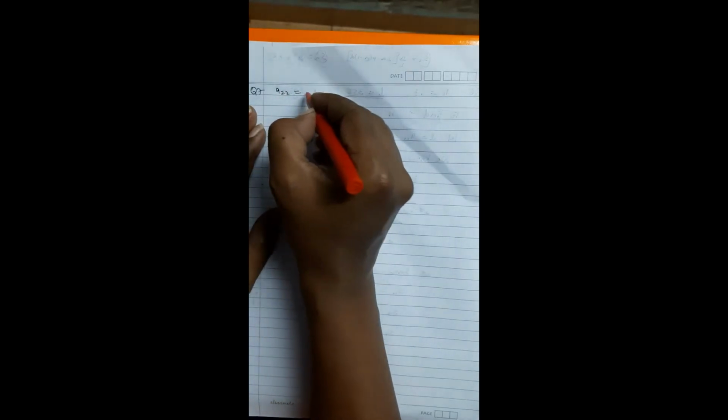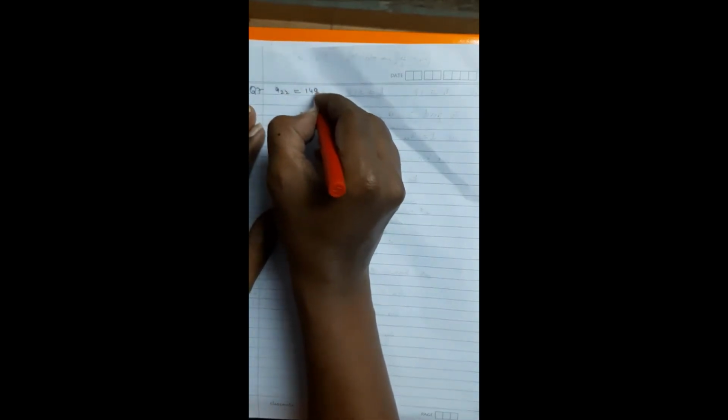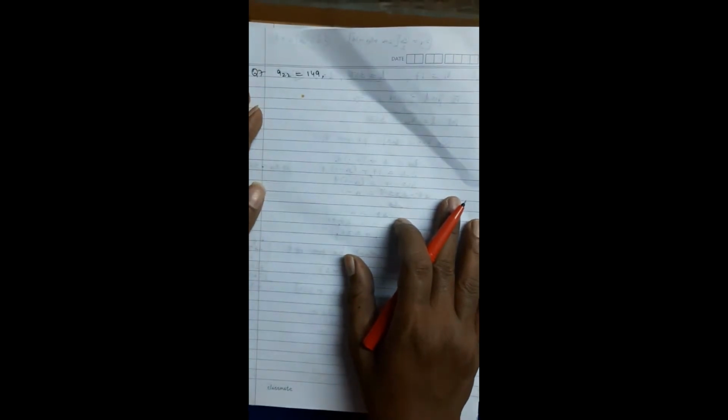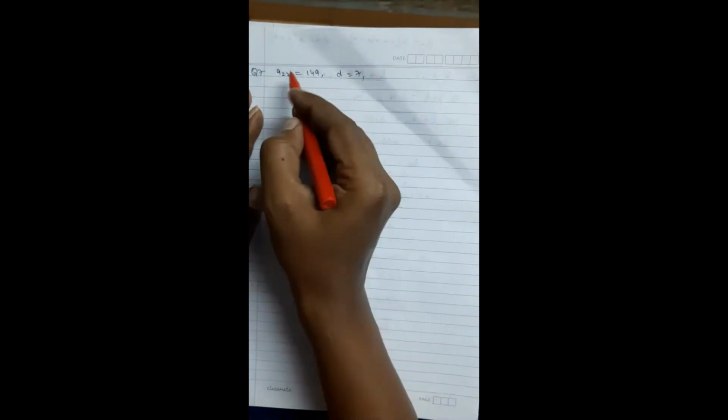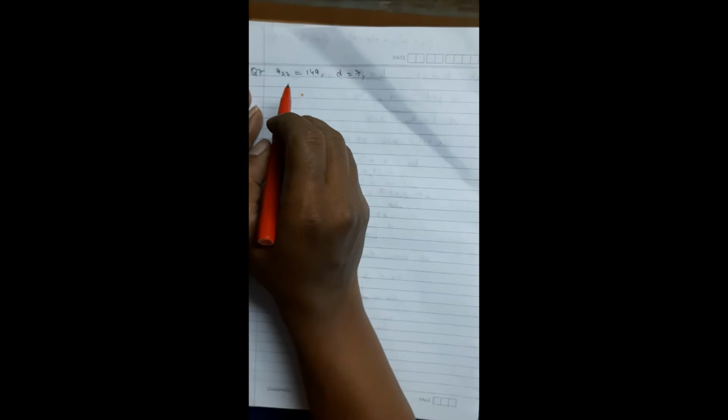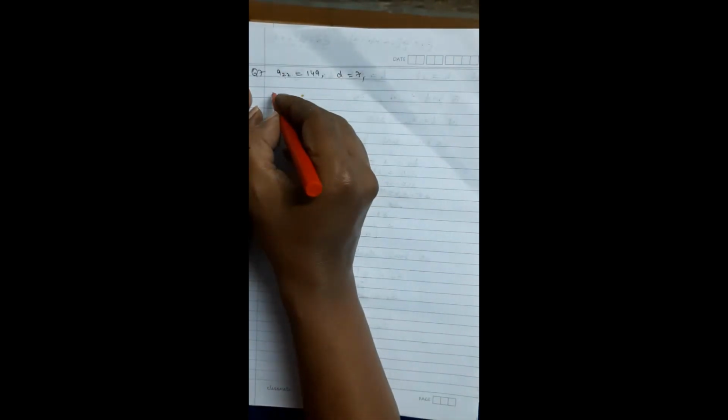D is also given. So what all things are given? A22 is equal to 149. This is given, and D is equal to 7 is given. Of course, then A22 is 149, and they have asked you S22.